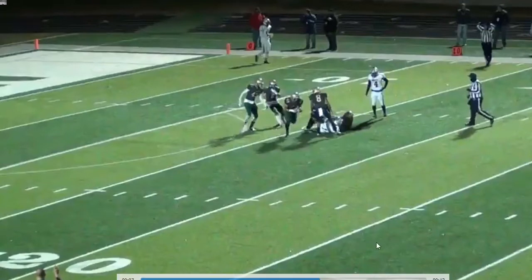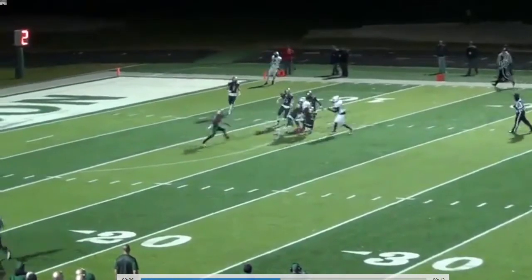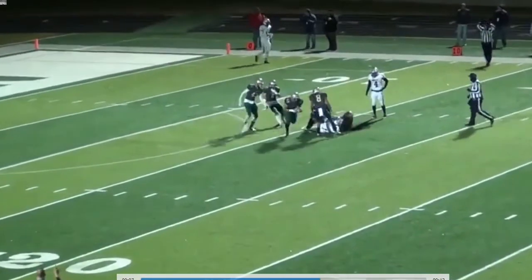Could he have gotten help anywhere? We rewind this a bit. Right here, the ball comes out from behind. You've got the umpire looking in at this. The umpire did a nice job of turning and looking, but he's not really helping us out here.